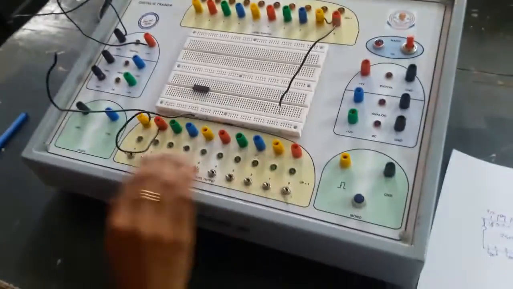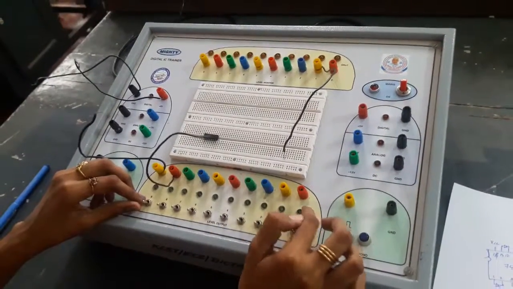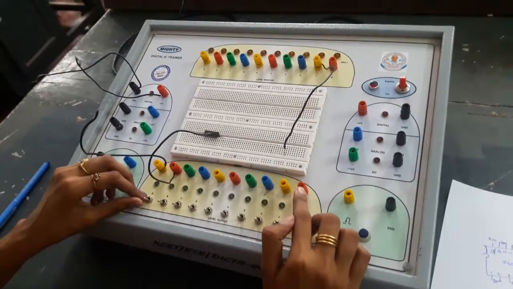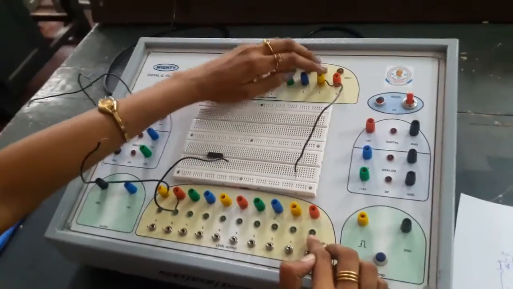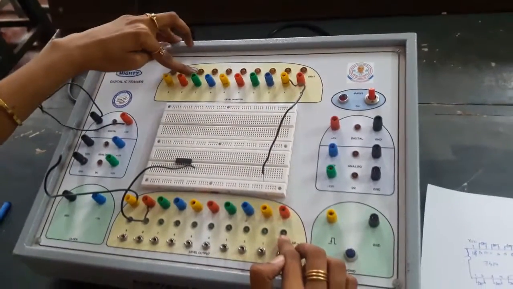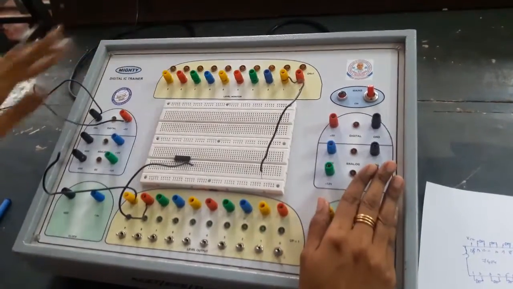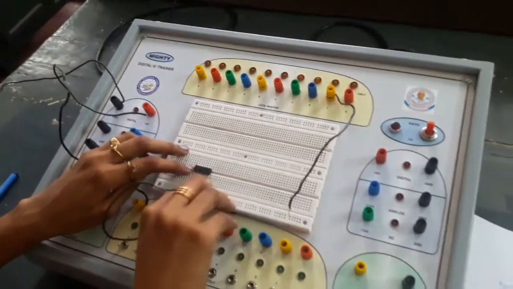These are your inputs. Corresponding to each switch there is an LED. The LED off and on condition indicates whether the input is at logic 1 or logic 0. These are the outputs. Corresponding to the outputs you also have some LEDs. The state of the LED indicates whether the output is at logic high or logic 0. This is your clock signal. Now we can see how to check the NOT gate.